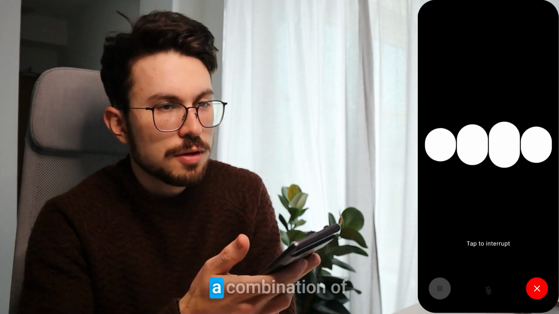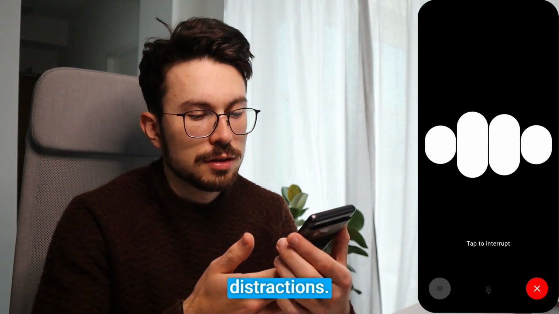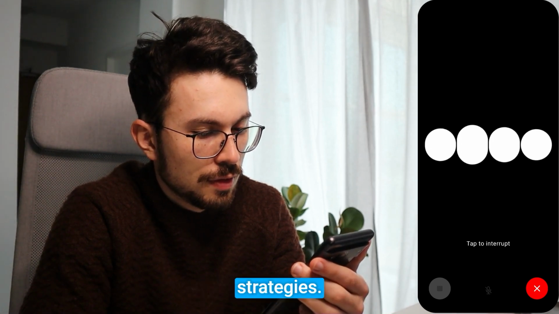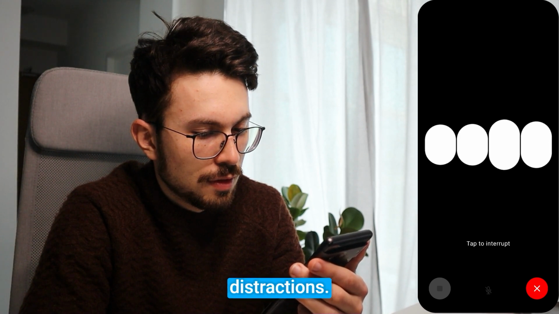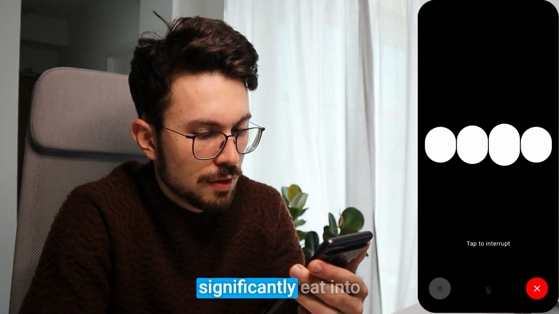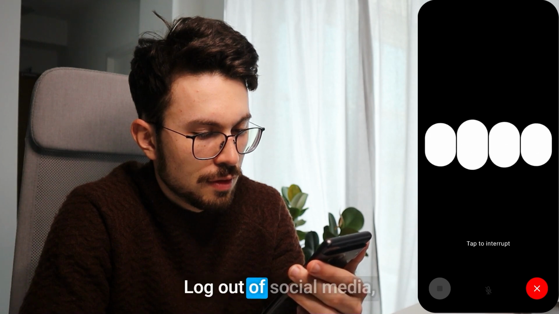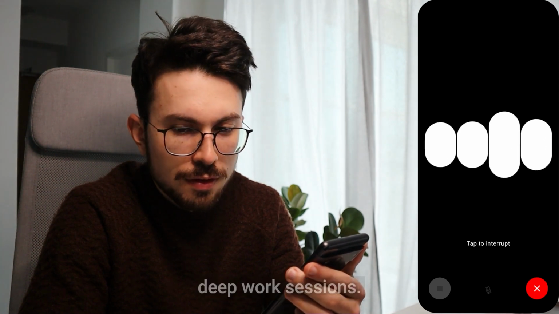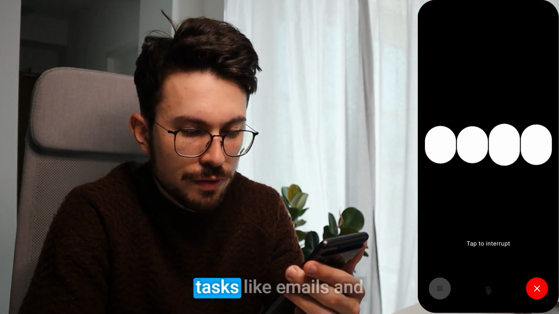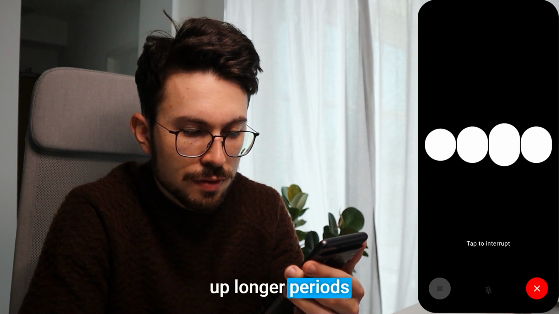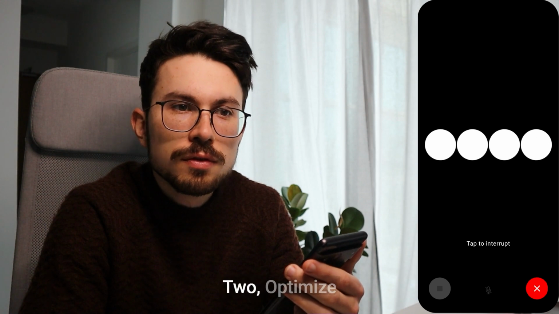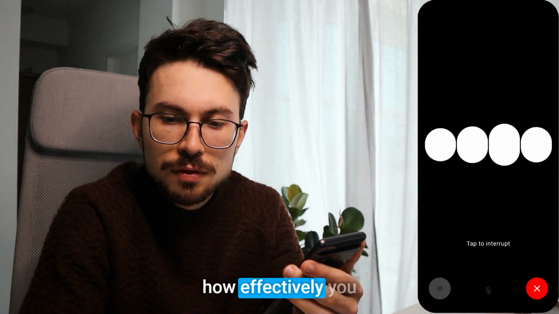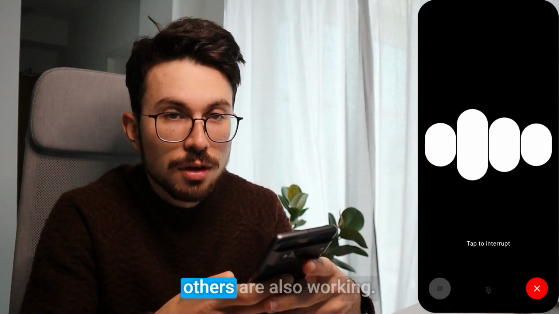Improving productivity involves a combination of managing distractions, optimizing your environment, and adopting effective study and work habits. Here are some strategies. 1. Manage distractions. Minimize context switching, which can significantly eat into your productive time. Log out of social media, close communication tools, and put your phone on Do Not Disturb mode during deep work sessions. Also, batch smaller tasks like emails and messages to free up longer periods for focused work. 2. Optimize your environment. Your study or work environment plays a crucial role in how effectively you can concentrate. Choose locations where others are also working.